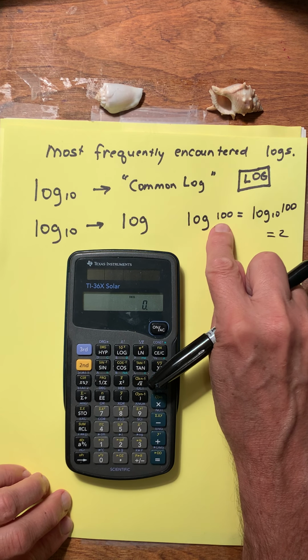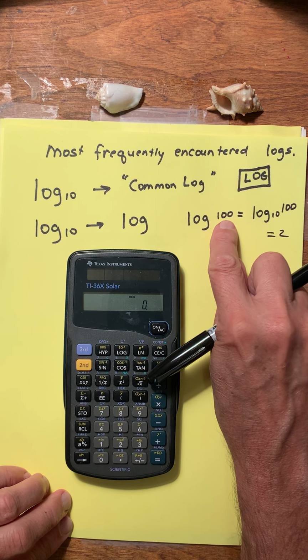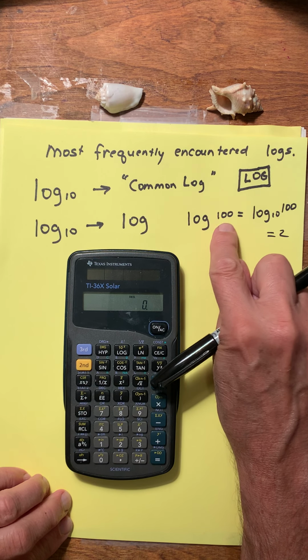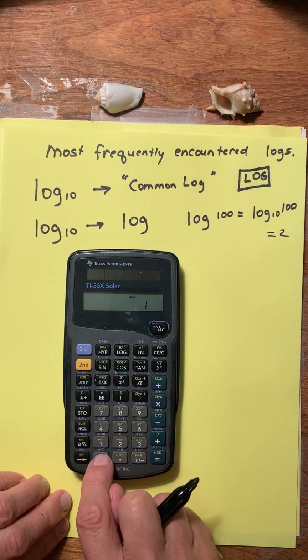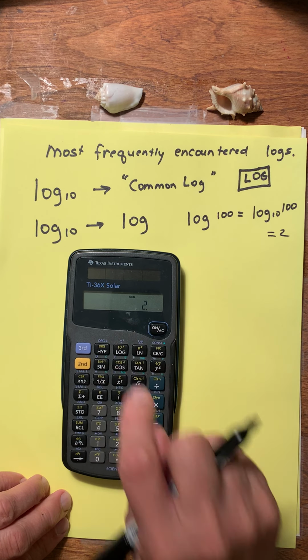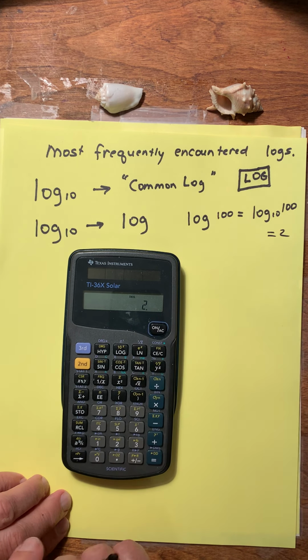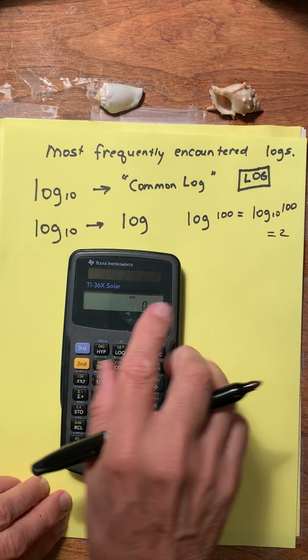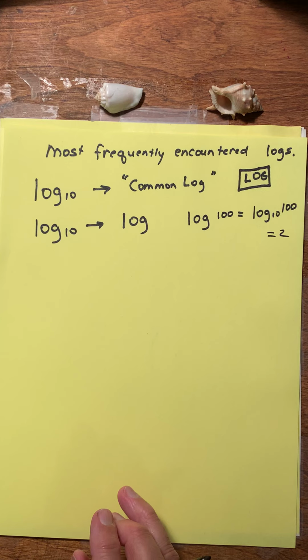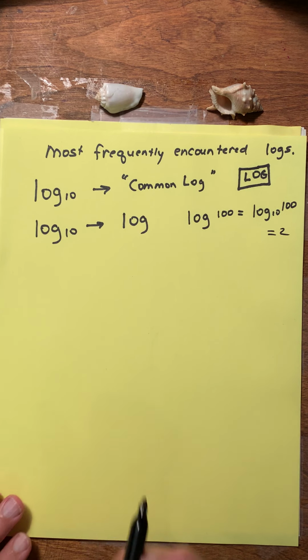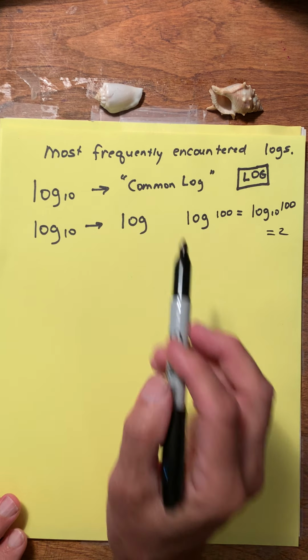On my calculator, I have to enter the number before I hit the log function key. If I want to find the log base 10 of 100, I enter 100, hit the log key, and it tells me it's 2. But you're going to have to make sure yours works, or in which order yours works. All right, this is the common log.